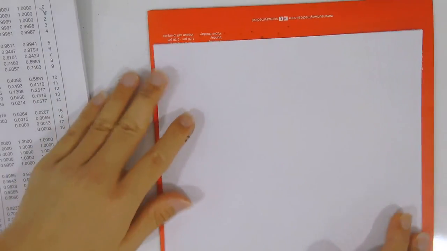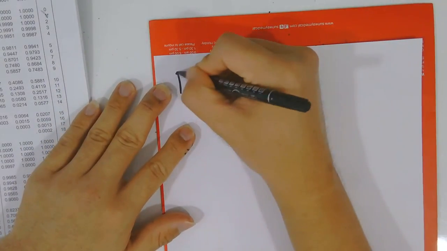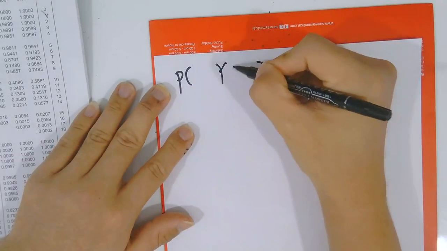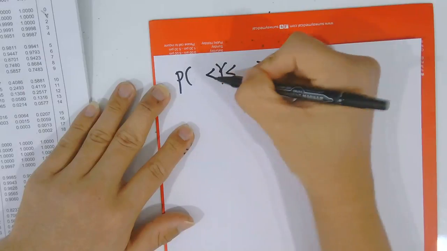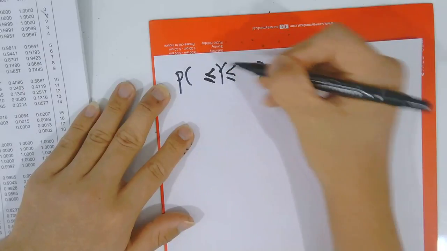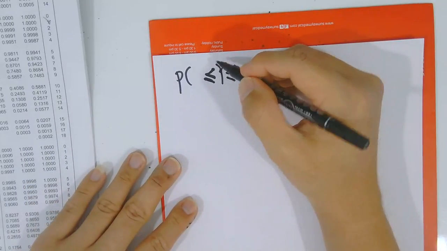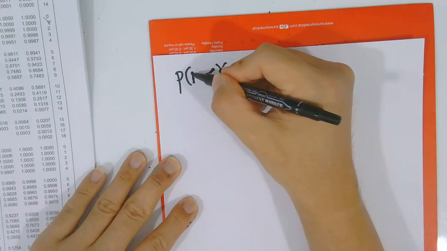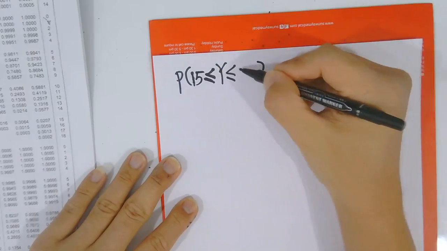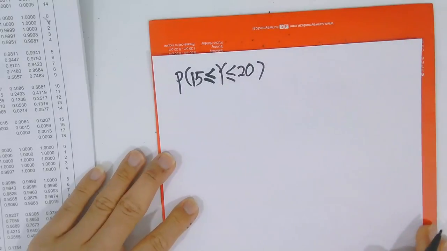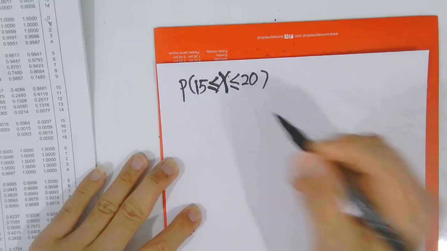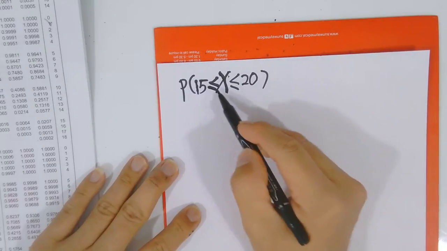Again, let's say the question is asking you to find the probability of x between 15 and 20, inclusively.